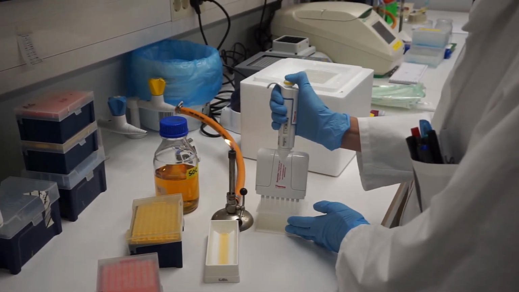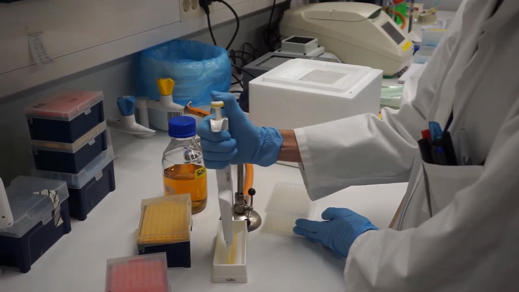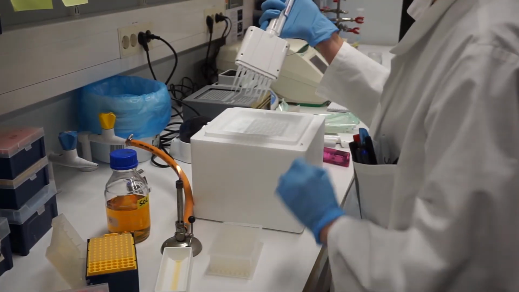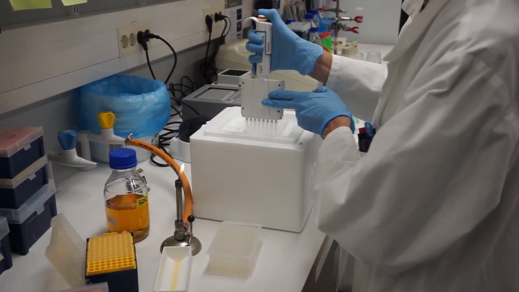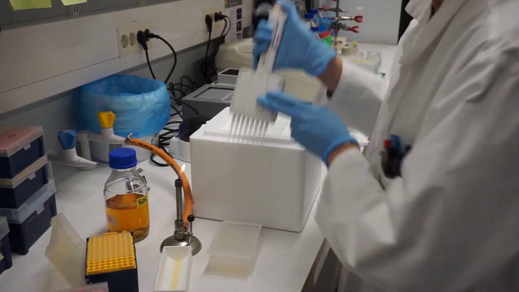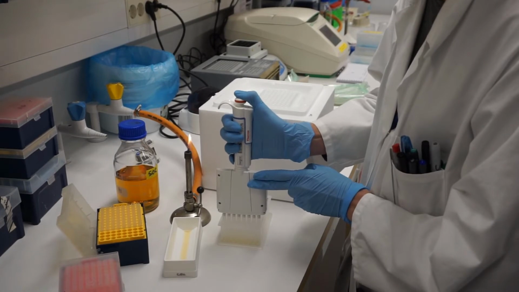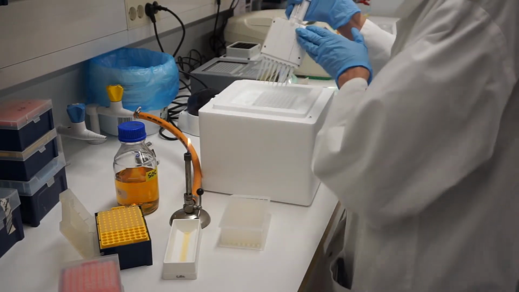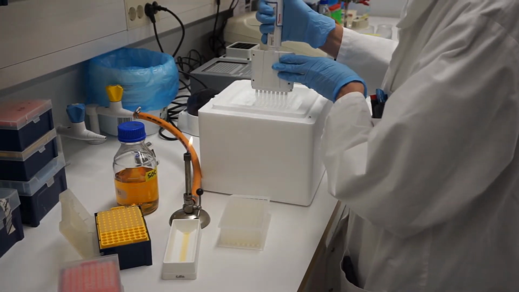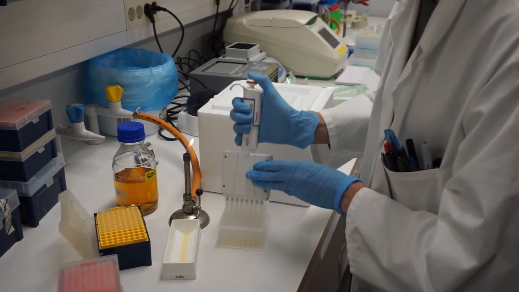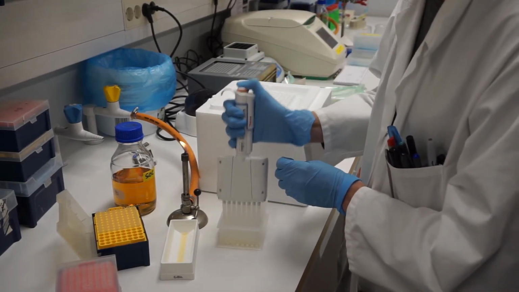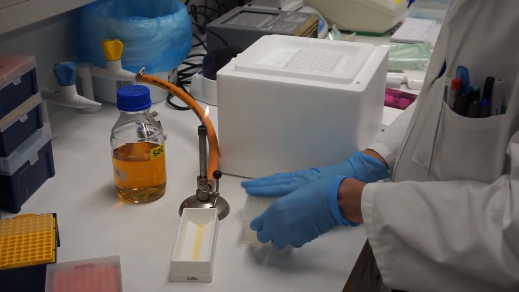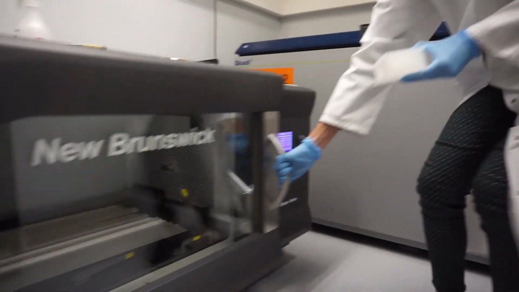Add 300 microliters of SOC media into a 96 well plate. Add cells into the plates containing SOC media. Seal the plate and shake at 37 degrees Celsius in an incubator for 45 minutes.